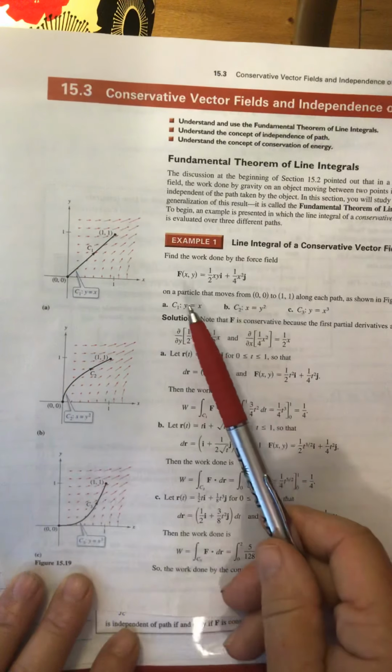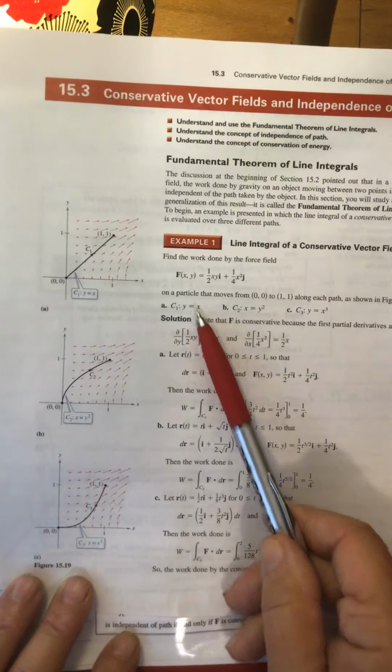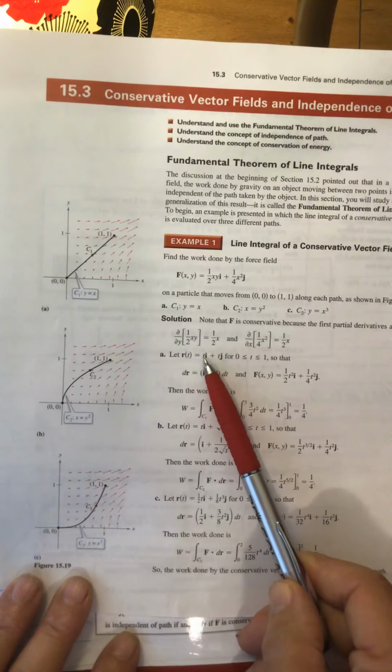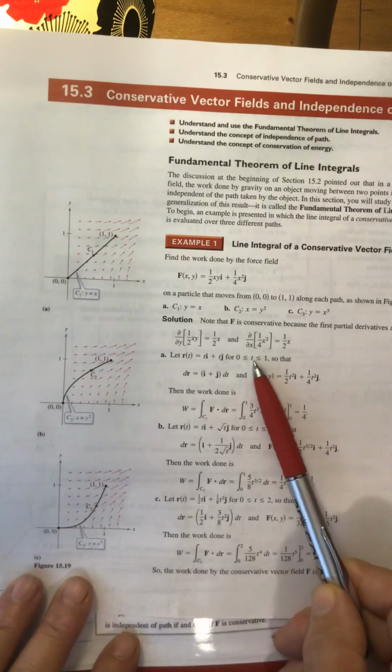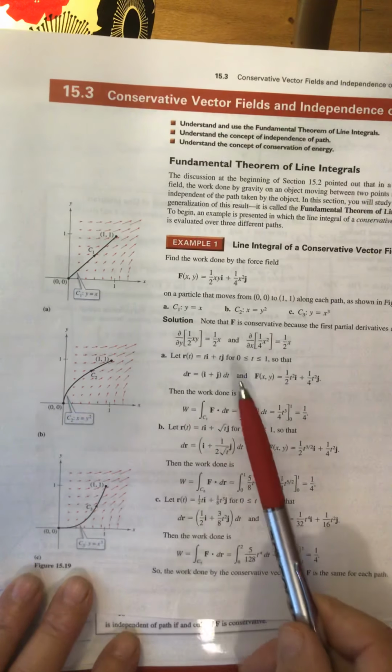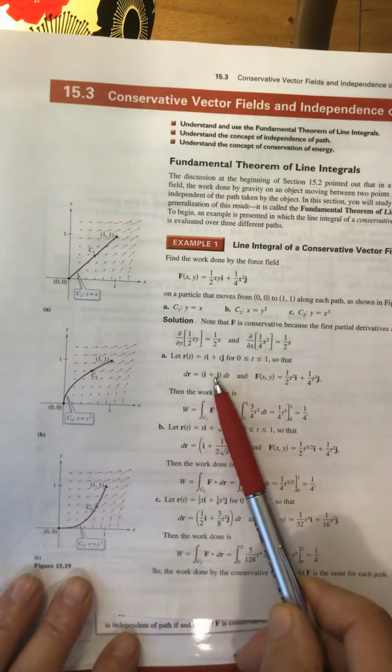On different paths, the first path being y equals x. If x and y are the same, we get r equals t i plus t j, going from (0, 0) to (1, 1). So the derivative is i plus j dt.